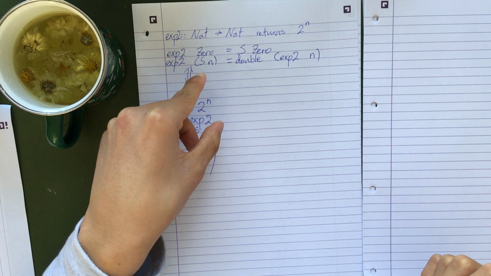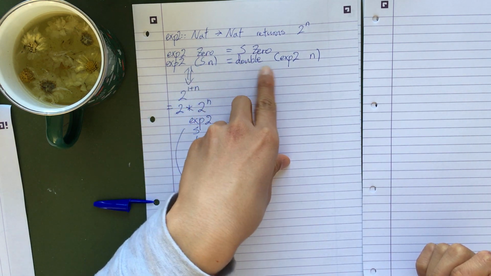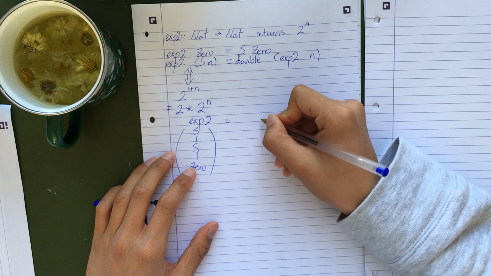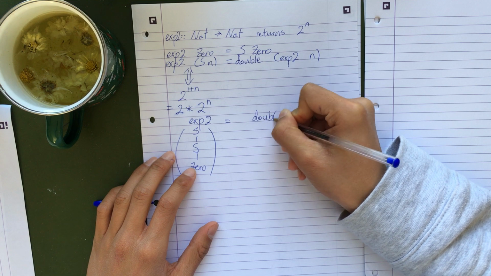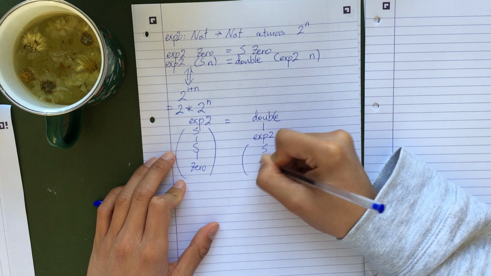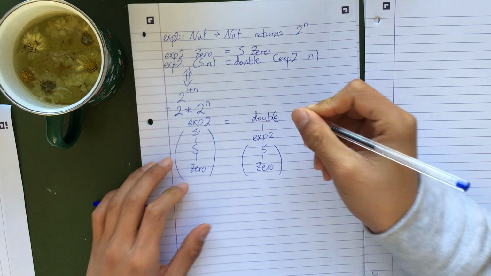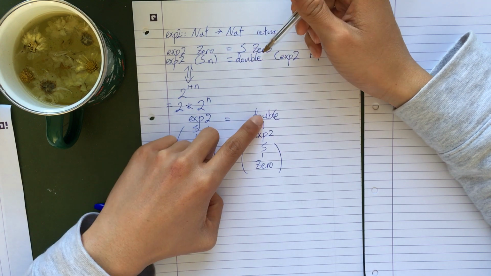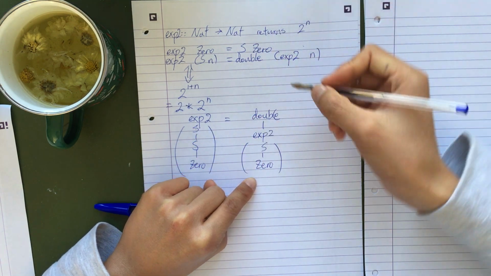And then replace that with a double, and then do exp2 on the rest of the onion. Okay, so it looks at the s, and instead it does double of exp2 of the rest of the thing.